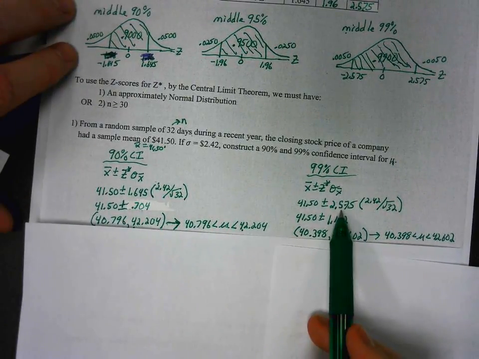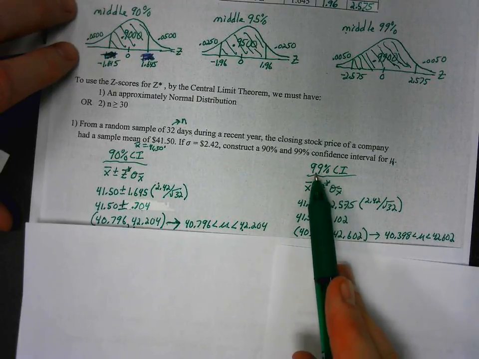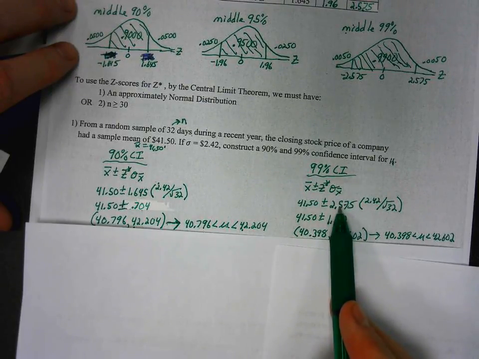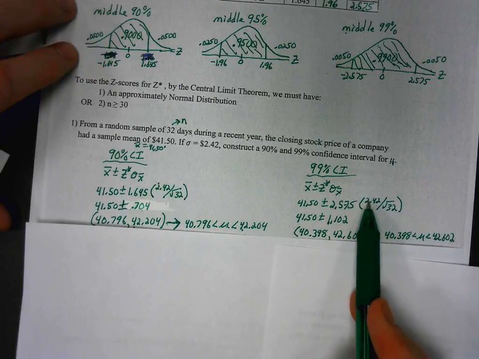One way you counteract that, if you want to make your interval shrink again, well, what would make your interval smaller here? If you want to be 99% confident, that 2.575 is stuck there, and the 2.42 is stuck because that's your standard deviation for the population. They're going to give that to you.